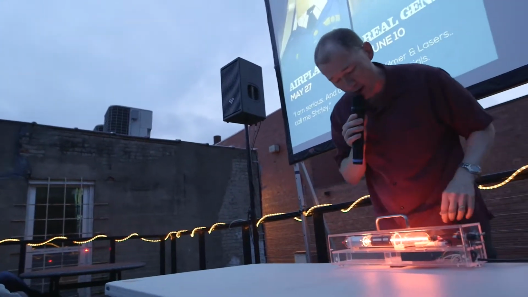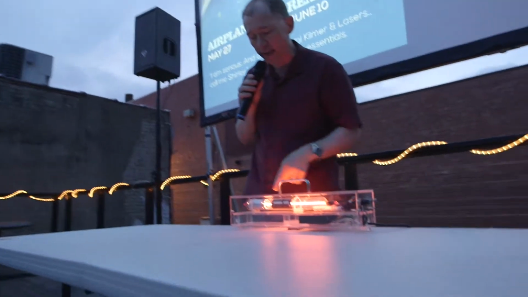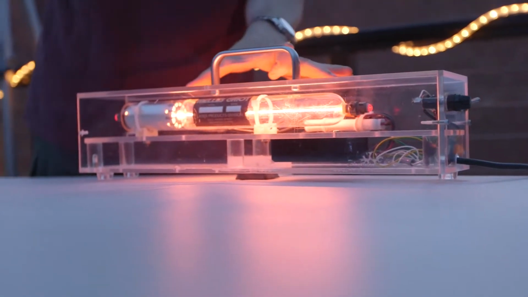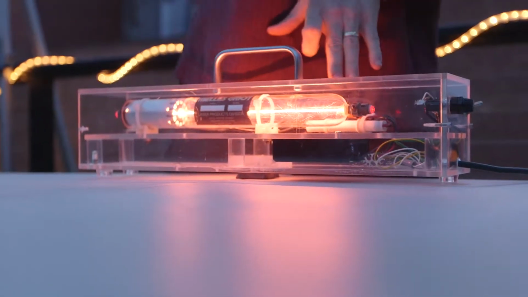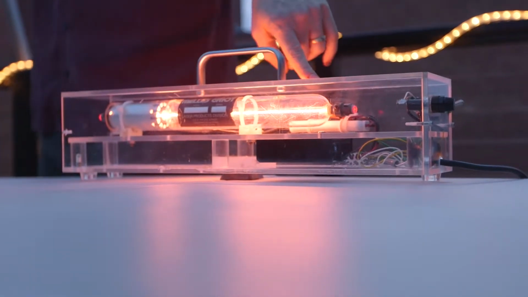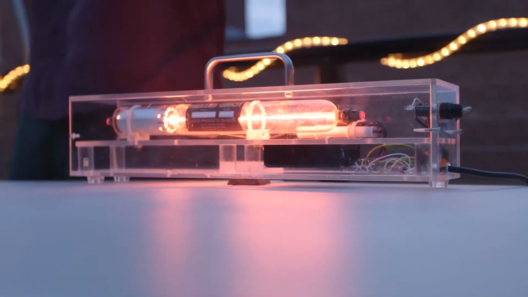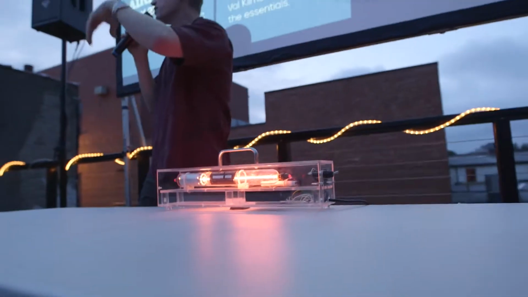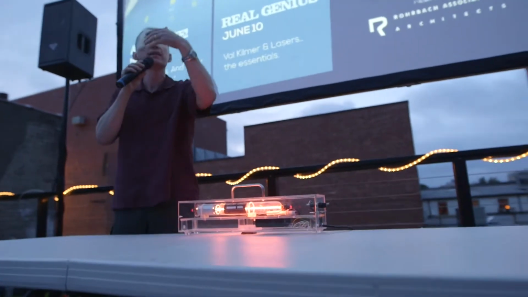So what's going on here is inside this tube, I said I have helium and neon, and when I turn this on, it sets up a high-powered, high-voltage discharge. This works exactly like a neon sign, right? So you see neon signs around. Those aren't lasers. They're a high-voltage discharge with a pure gas.